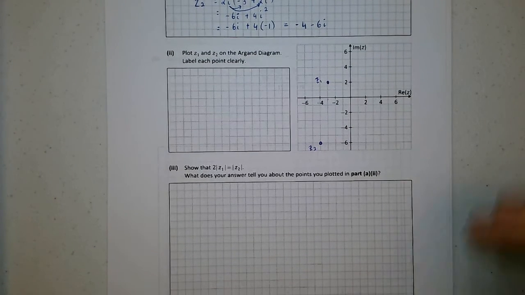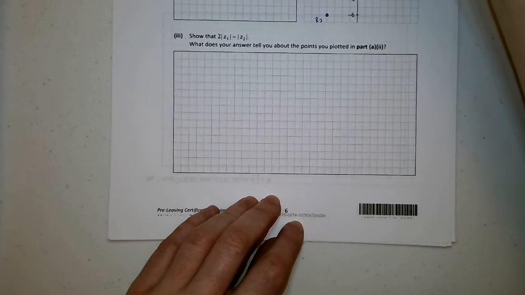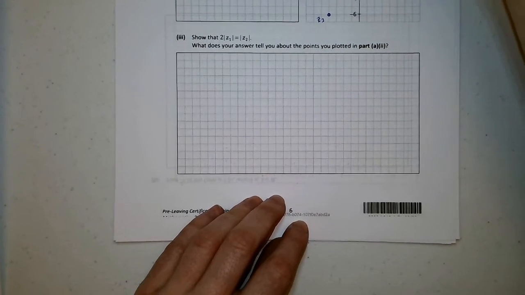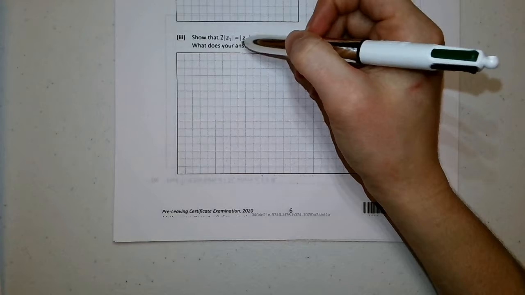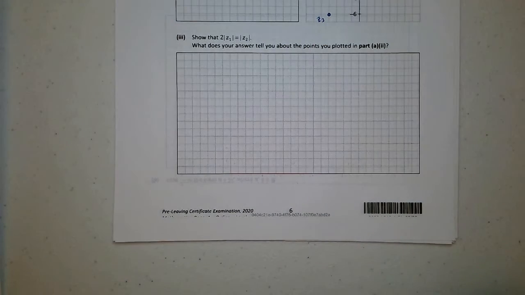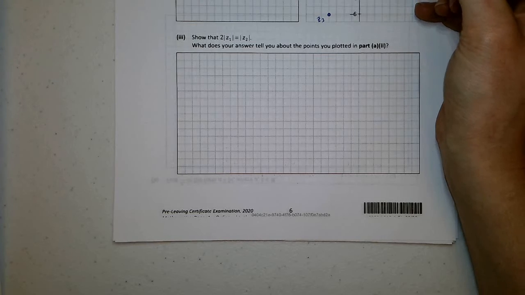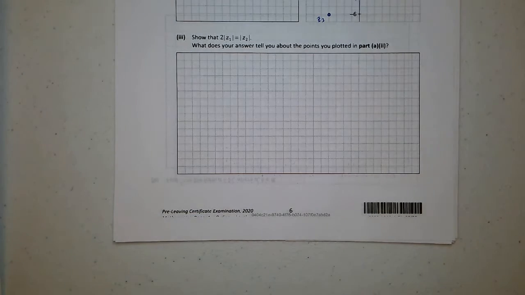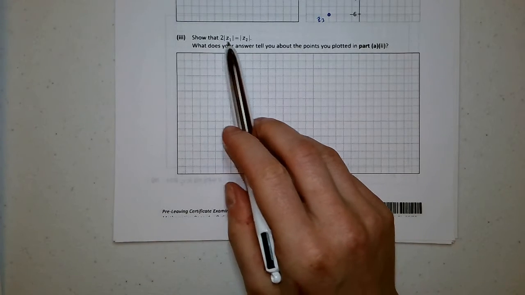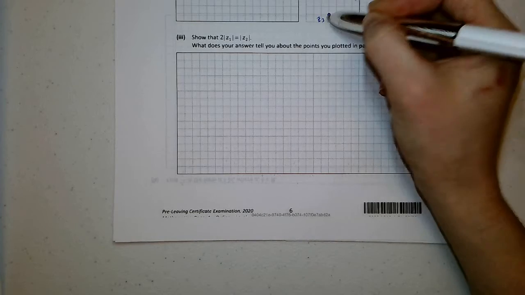Here it says show that 2 times the modulus of z1 equals the modulus of z2. And these little bars mean the modulus. The modulus basically, in short, means the distance from the complex number to the origin, which is the center point here. So it wants us to show that twice the distance between here and here is equal to the distance between here and here.